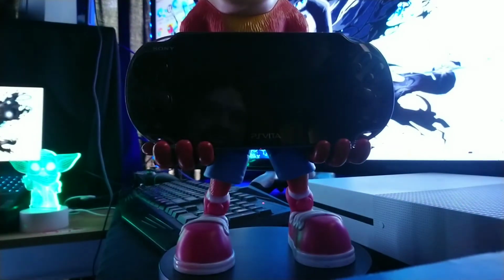This is RU1 and today we're going to do a what's on my modded Vita video. So really simple, we're going to be going through the content of the PS Vita and I'll be using a PlayStation 4 controller connected to it because it's just so much simpler to navigate through it. So let's go for it.